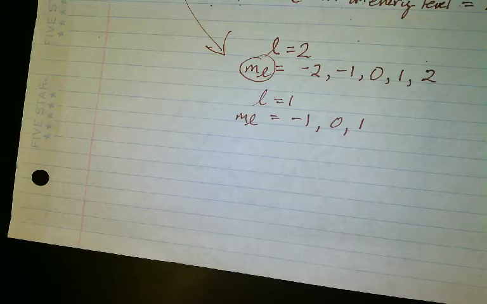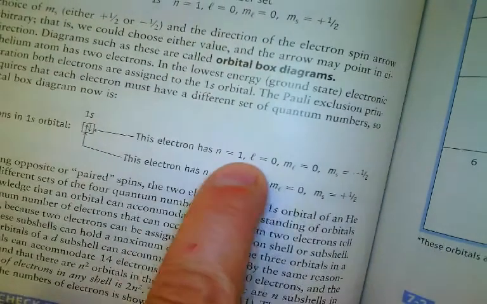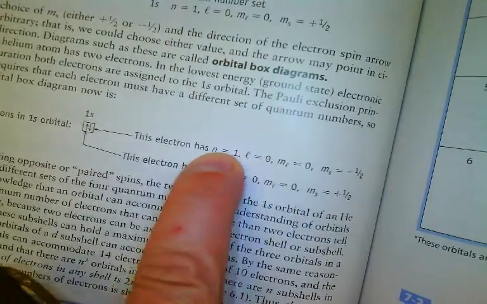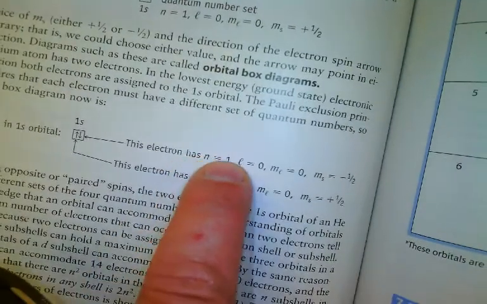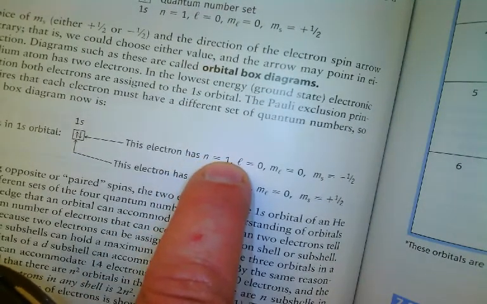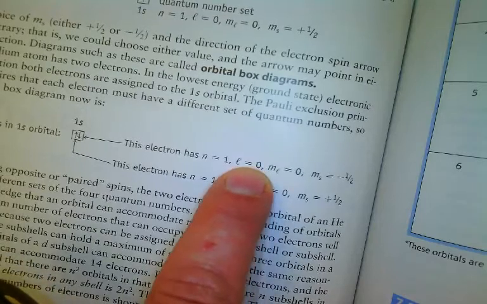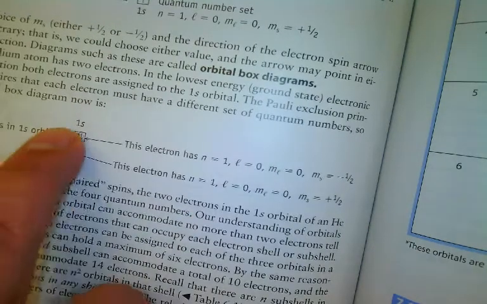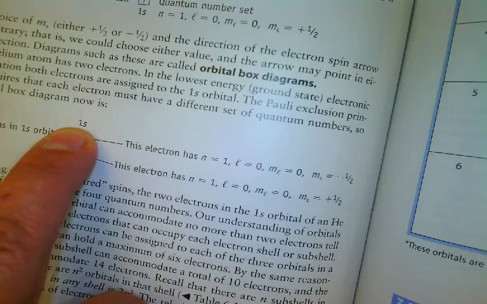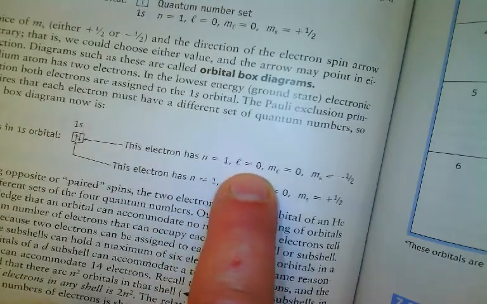Alright. So that was hard. Now, that's where these things come from right here. So you should understand if we're looking at 1s, the n is a 1, the L is a 0. Do you understand why that's a 0? How do you find L? N minus what? 1. And if n is a 1, 1 minus 1 is what? 0. So that's where they get the 0 for the L.